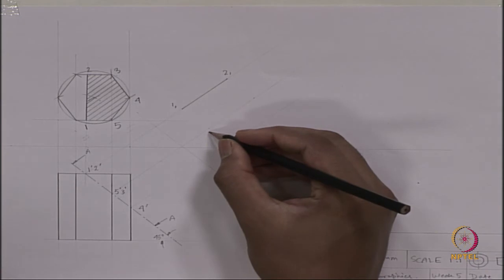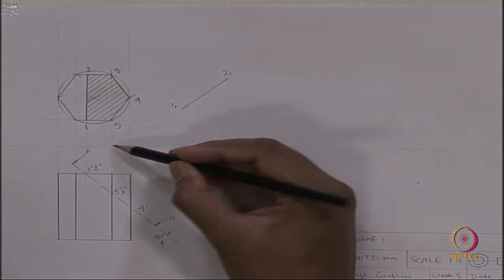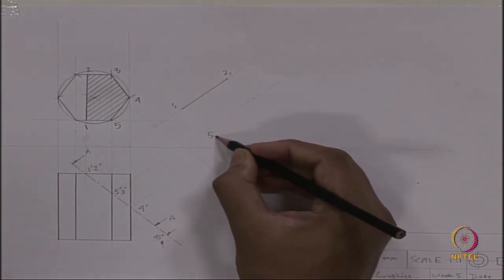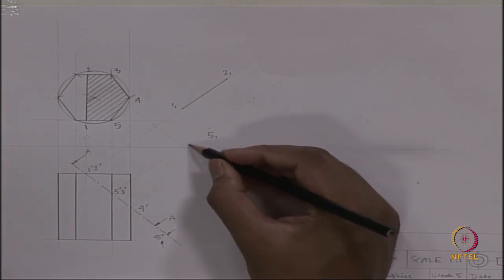Now, we have got point 5 here, point 3 here. Here also this is point 5, it will have a distance of 20 from the reference line.